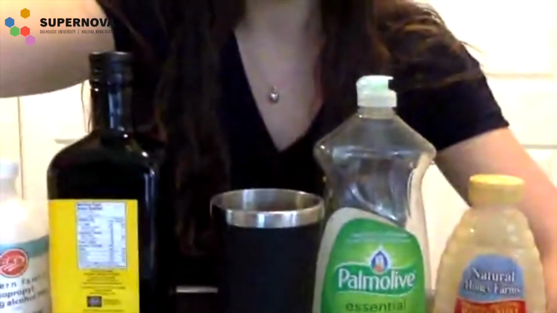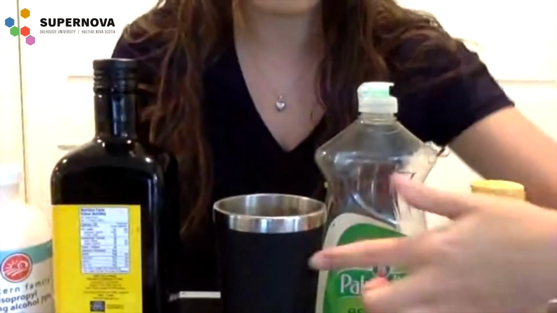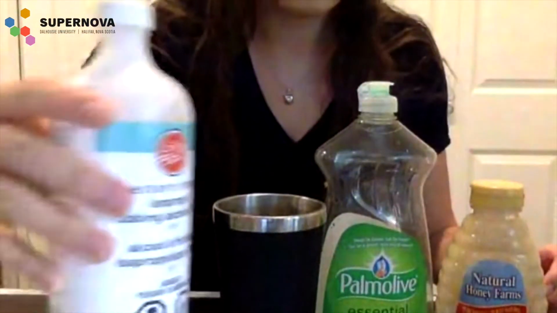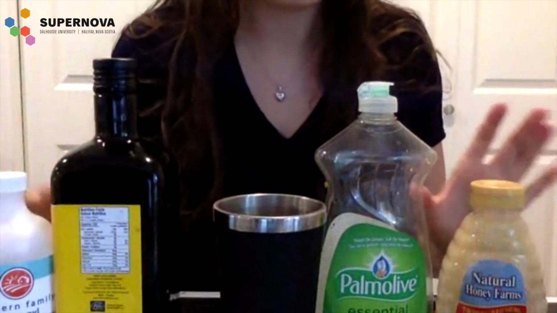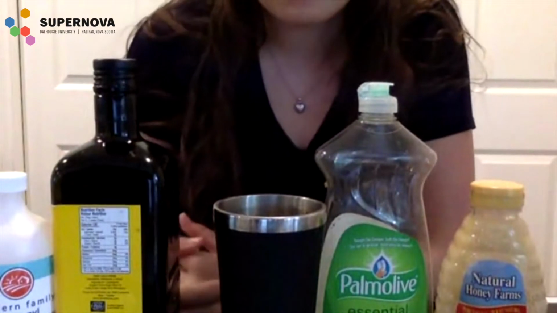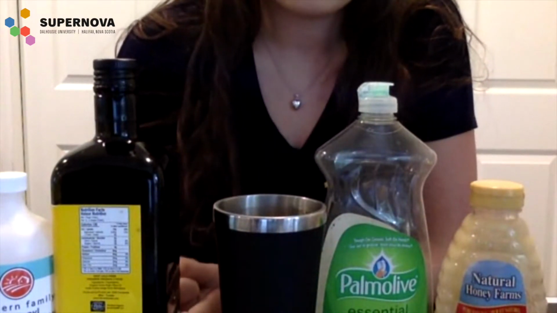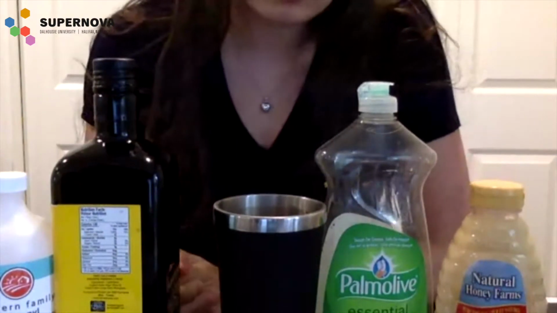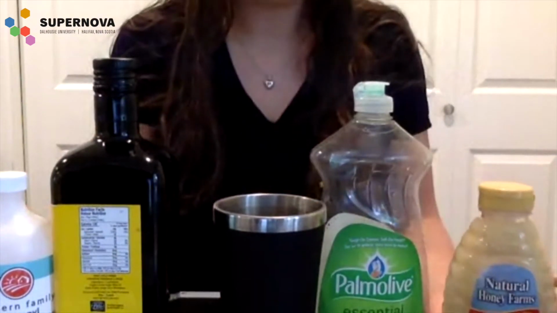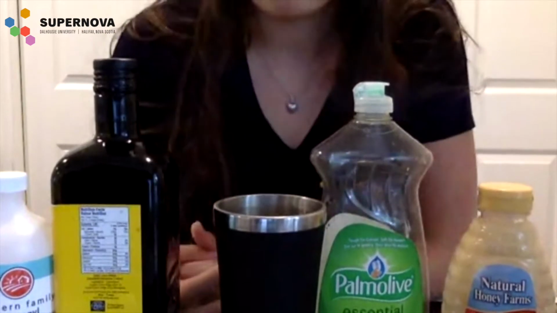Anyway, which one, I would say, do you guys think is going to be the heaviest? Which one do you think we're going to put on the bottom of our jar? Any ideas? So I'll show you guys again here. We have the honey, the dish soap, the water, the olive oil, and the rubbing alcohol. Which one do you guys think is going to be the heaviest, or the most dense? So you can think about the properties of all these objects right here. Think about how they move.